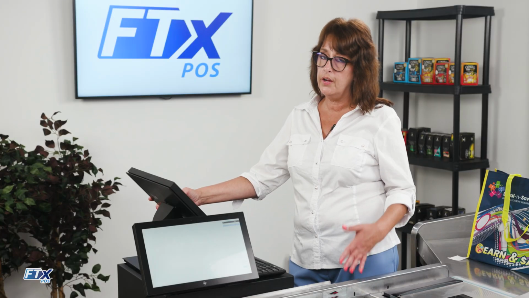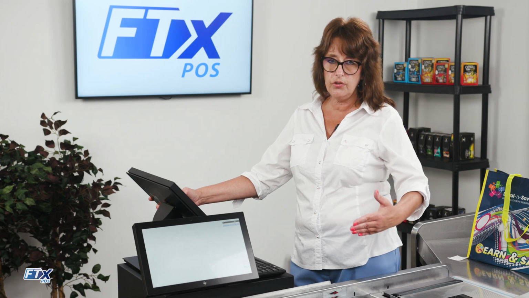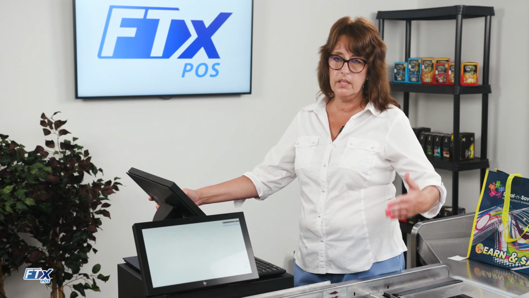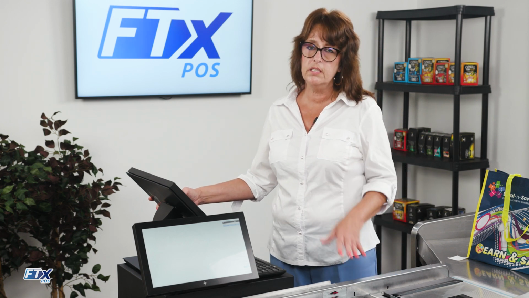So just remember, all lottery transactions, whether they're buying the lottery, whether they're cashing in a scratch, whether they're cashing in a pick ticket, they all have to be handled in separate transactions for proper balancing at the end of the day.